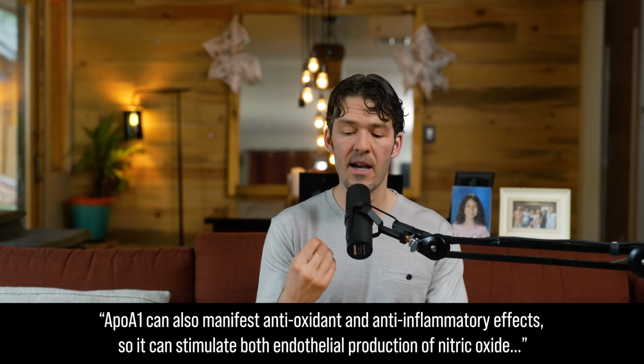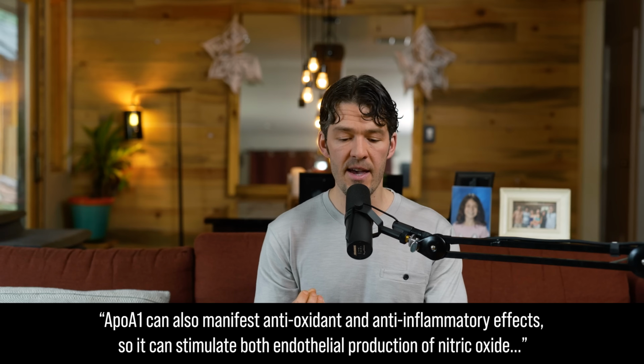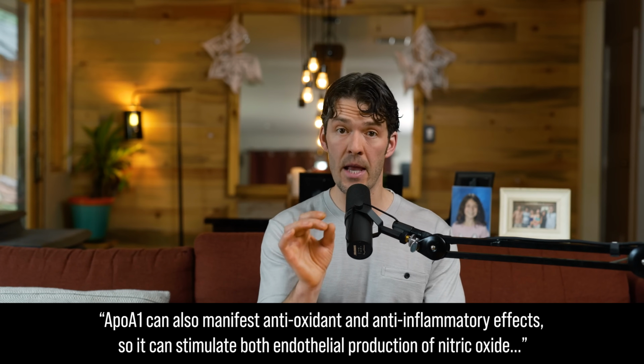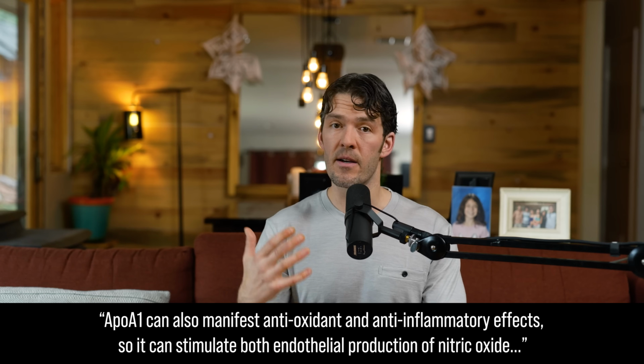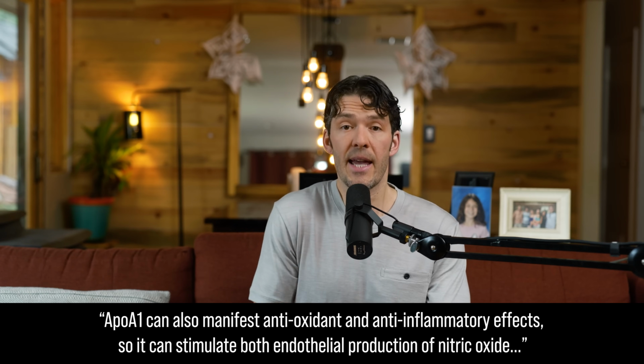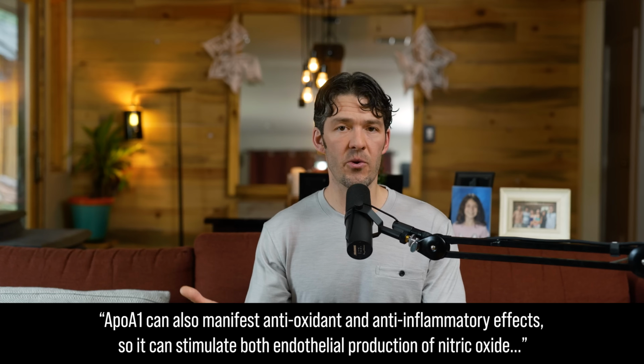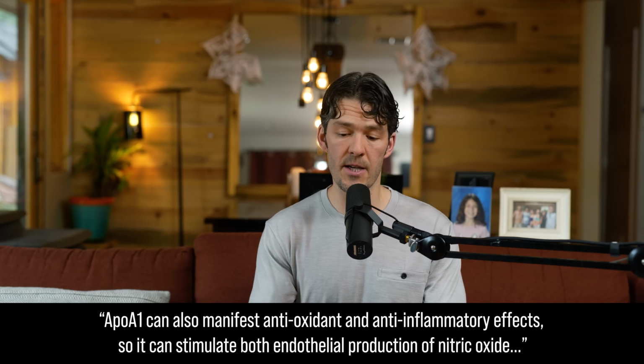HDL cholesterol that's involved in reverse cholesterol transport. It has antioxidant capacity. It affects the endothelium in a favorable way. ApoA-1 can also manifest antioxidant and anti-inflammatory effects, and it can stimulate endothelial production of nitric oxide. Remember, NO, nitric oxide. A lot of people take L-arginine and citrulline in a pre-workout context to have a better pump when they exercise.